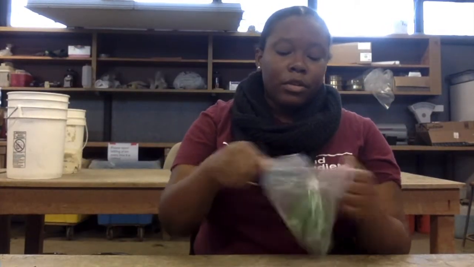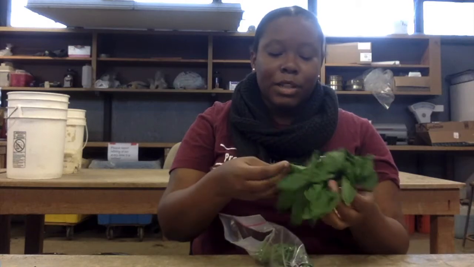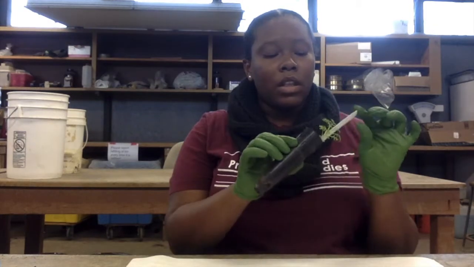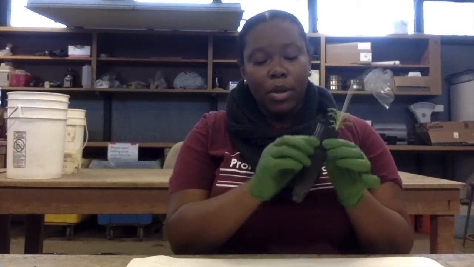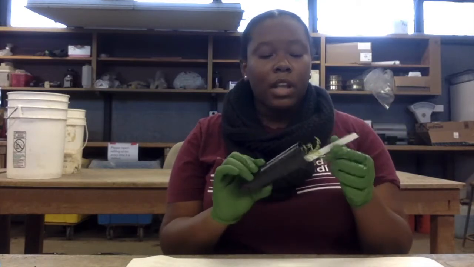Hi everyone. Alright, so we're getting started today. I'm collecting some roots for my experiment that I have running, and I'm just going to show y'all how I do that. Real simple process, kind of tedious, but it is what it is. So this is a deep pot, and this is one of the samples that I have growing.